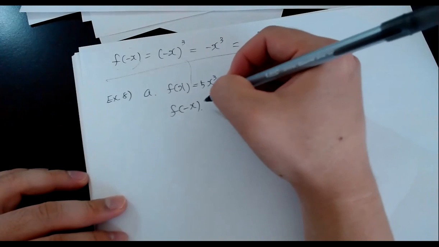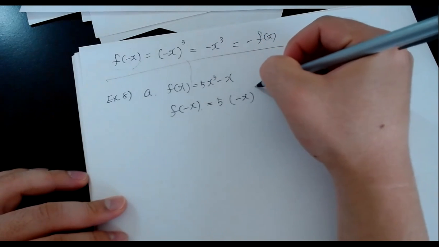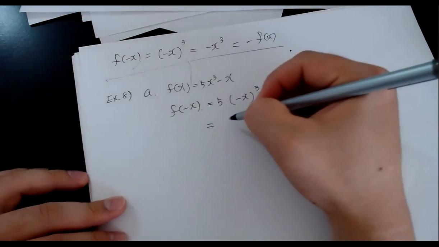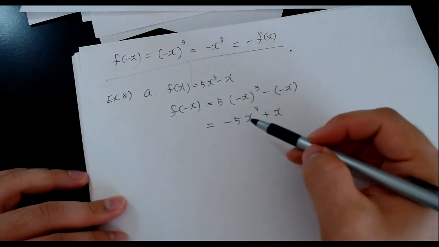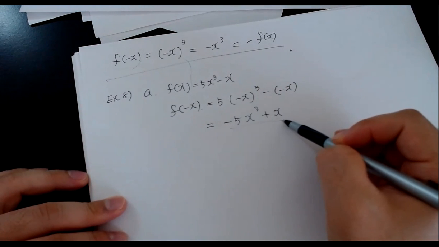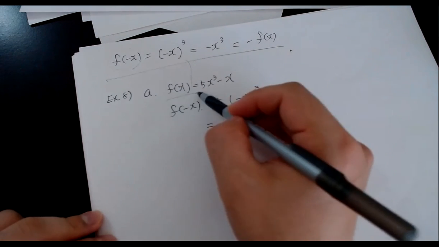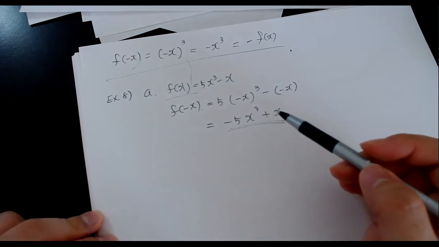So this is equal to 5 times negative x cubed and then minus negative x, which is equal to negative 5x cubed plus x. So definitely this is not equal to the graph f of x, right? Because f of x is positive 5x cubed, but we got negative 5x cubed.